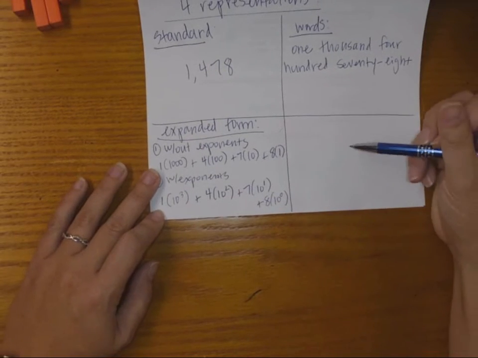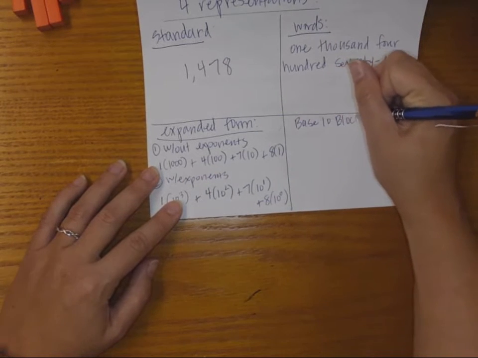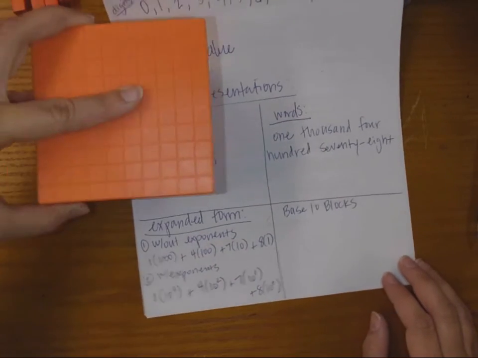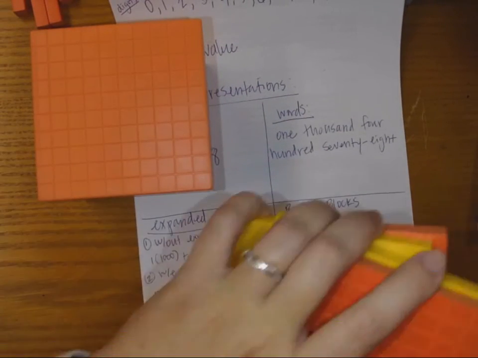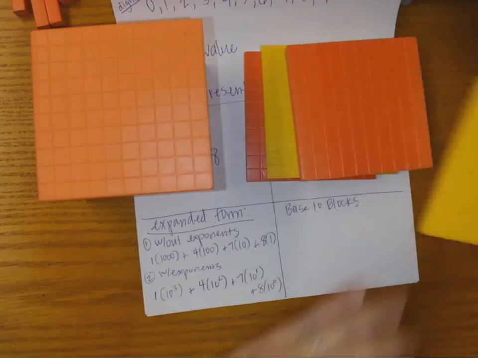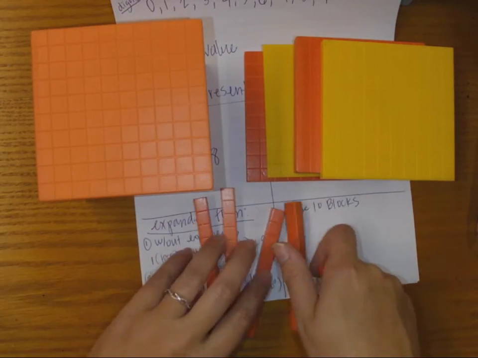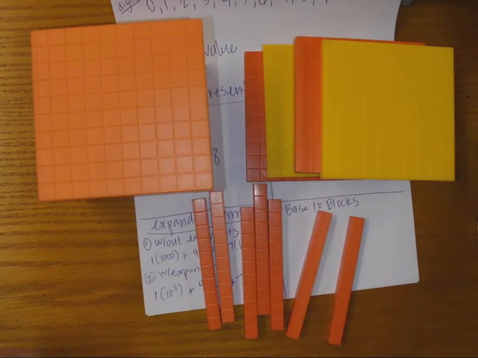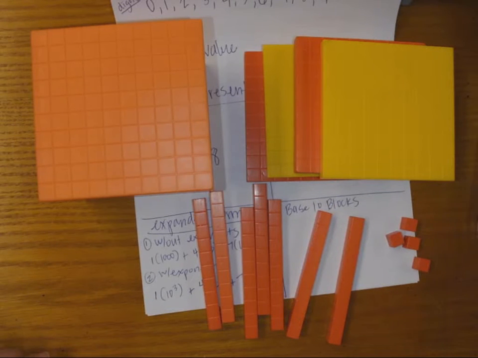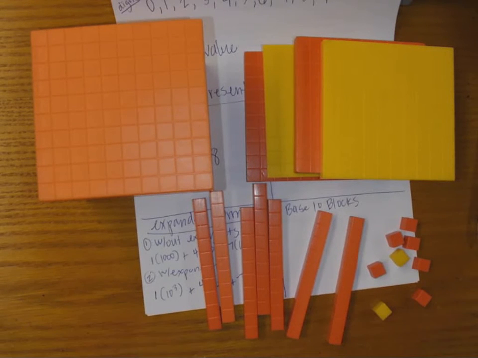Okay, so now here let's show with base 10 blocks. So if I was going to actually use my base 10 blocks here to represent the number, it would be 1,000, 4 hundreds. Let's see if I can get it all on the screen for you. 1, 2, let's do it like this. 3, 4 hundreds, 7 tens. So 1, 2, 3, 4, 5, 6, 7, and 8 ones, or 8 units. 1, 2, 3, 4, 5, 6, 7, 8. So that's how you could represent using base 10 blocks the number 1,478.